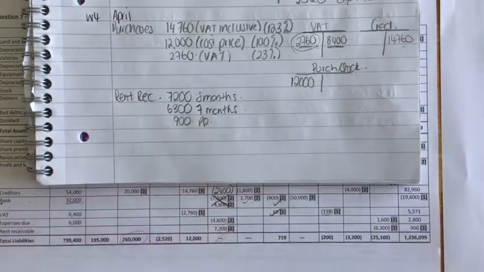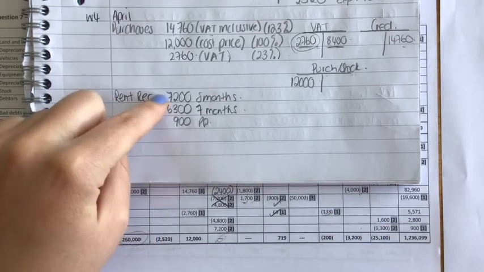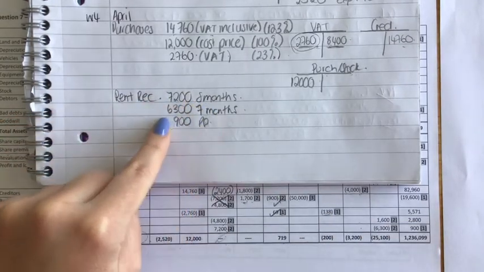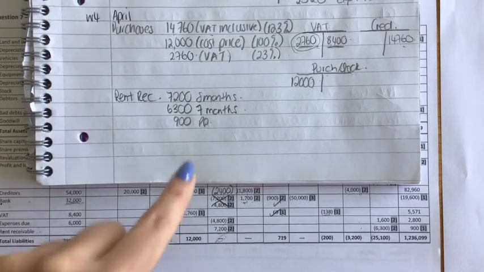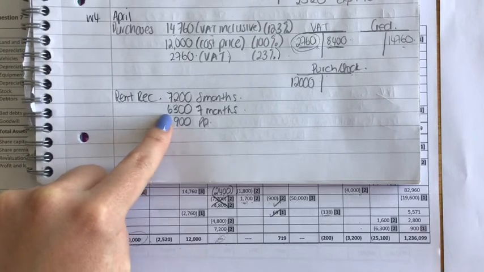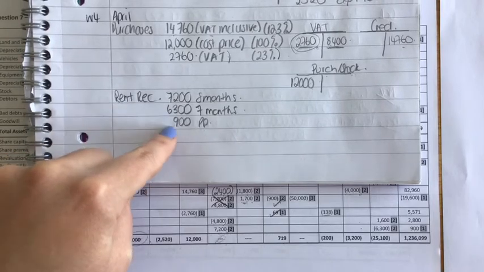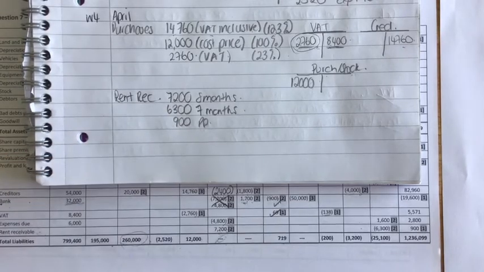Okay, so in rent received, we received 7,200. That was for 8 months, and 7 months of them are actually in this financial year 2016. So the charge for the year is 6,300 euro, which means that 900 euro is prepaid for next year.